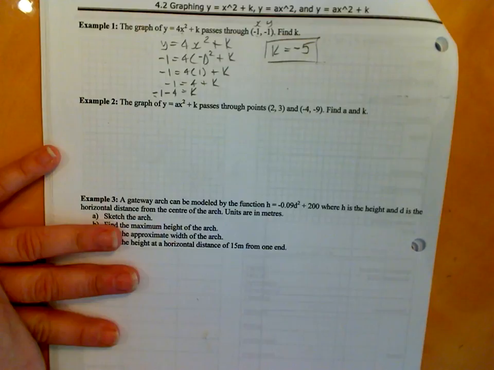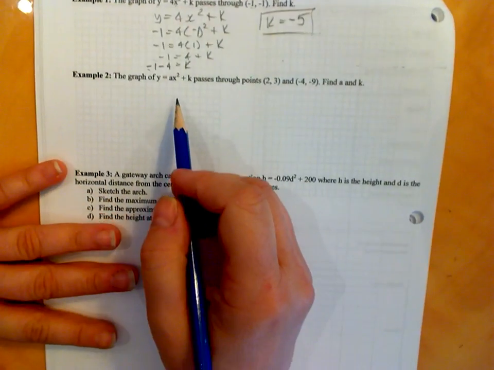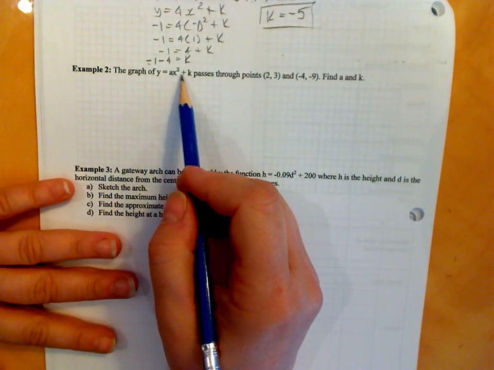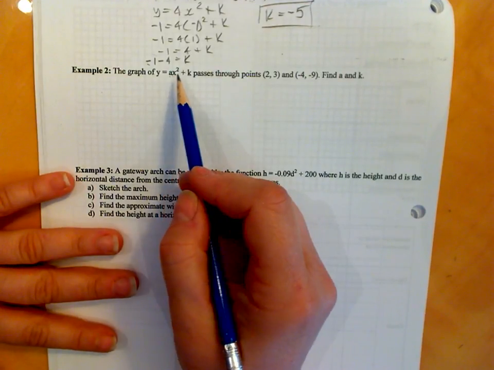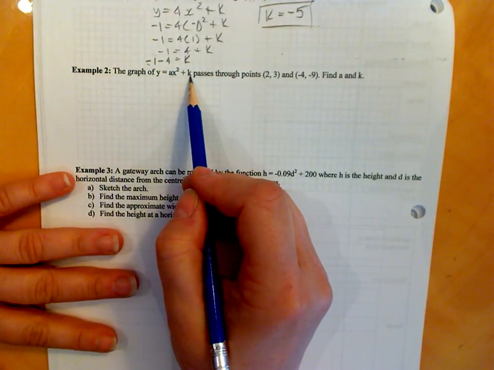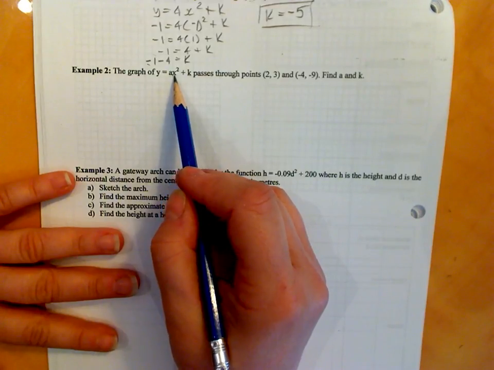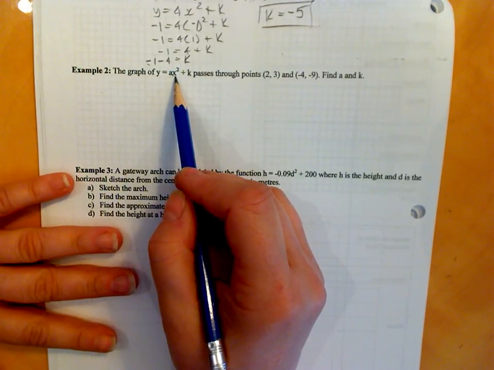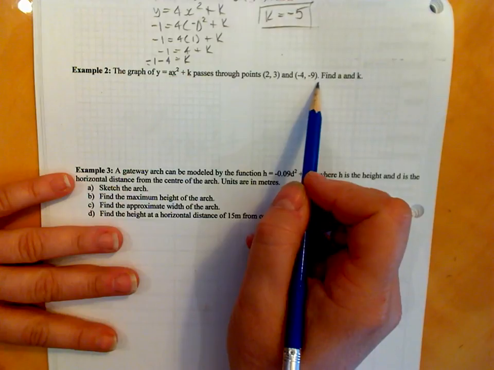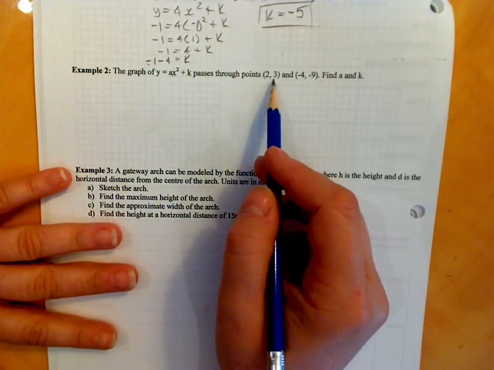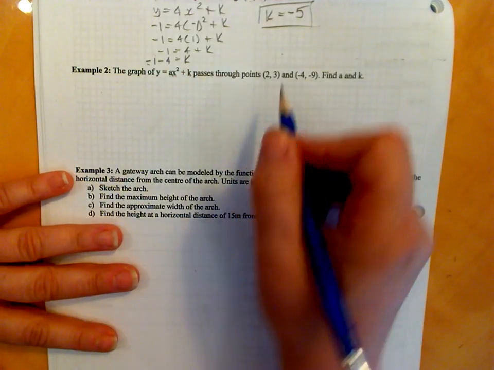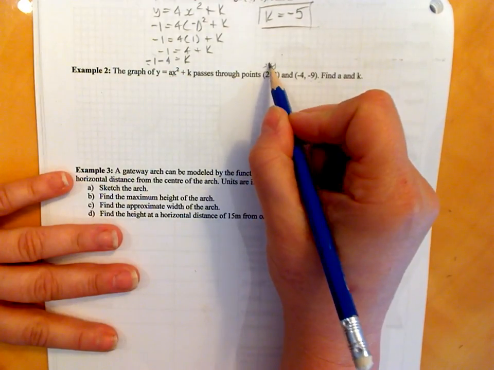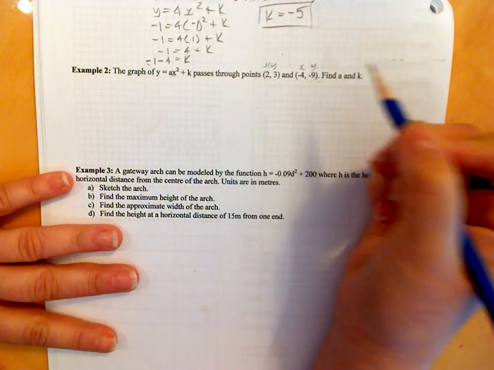There you go. The graph of y equals ax squared plus k, so there's some stretch possibly, and there's some up and down, right, because it's in the brackets for the moving right and left, goes through these points. Find a and k. So let's plug in these for x and y and see what happens.